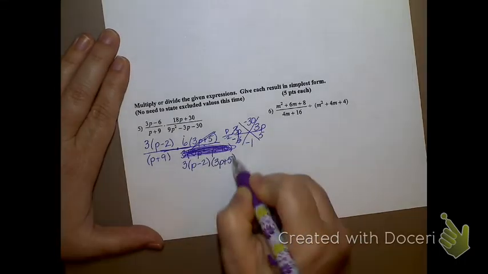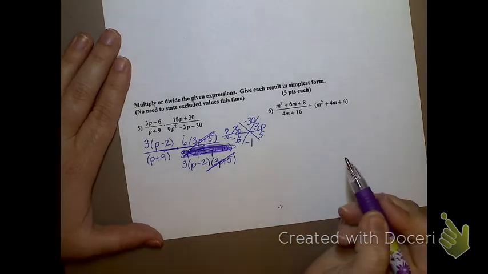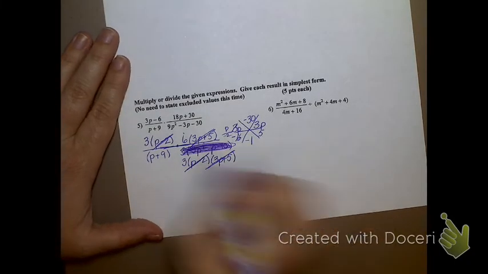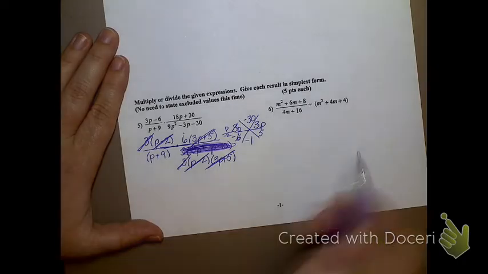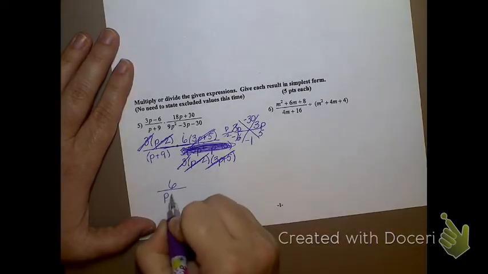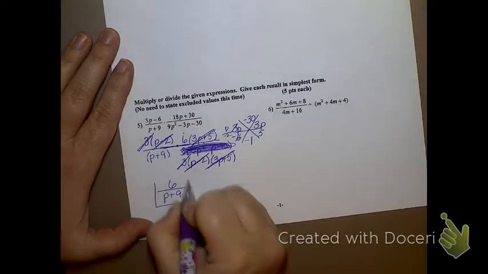3p plus 5. I heard that one. What else can I cancel? P minus 2. Anything else? 3's. So I'm left with a 6 on top, and on the bottom, p plus 9.